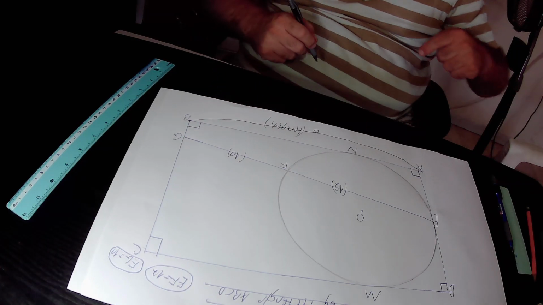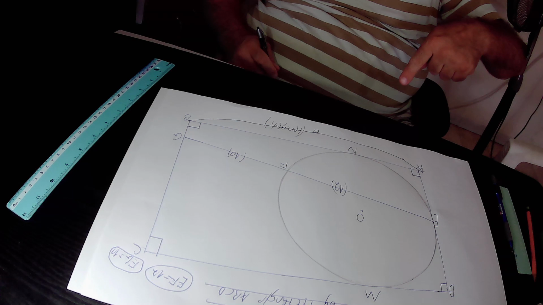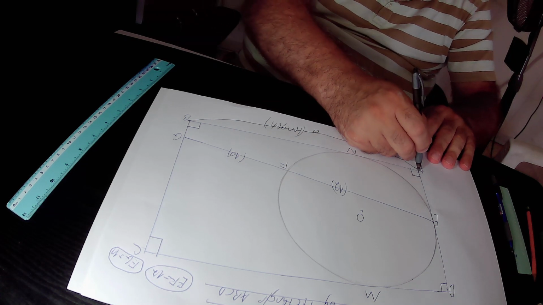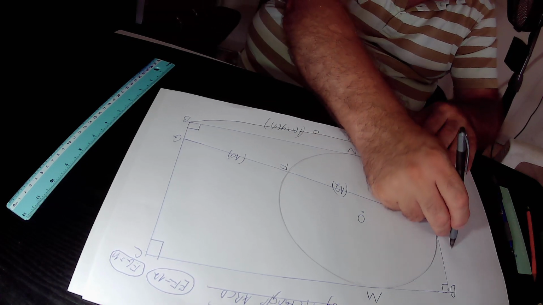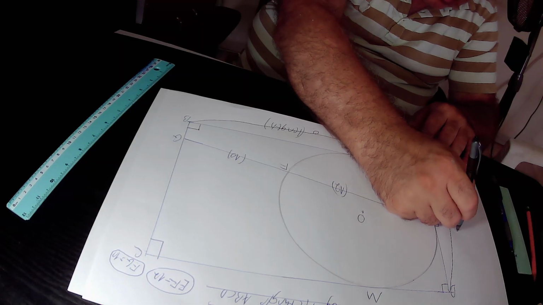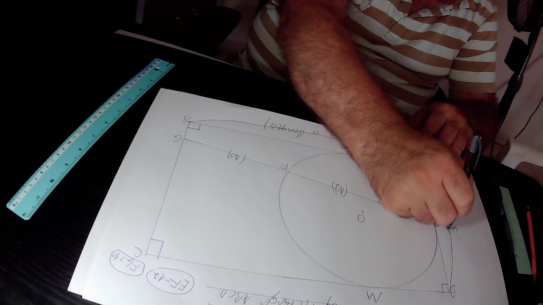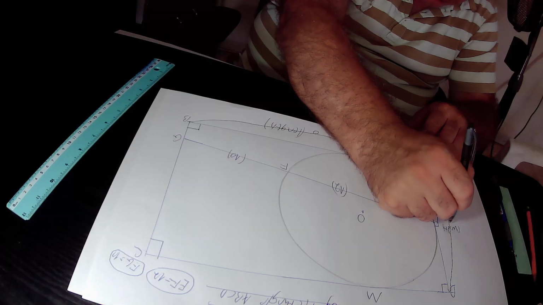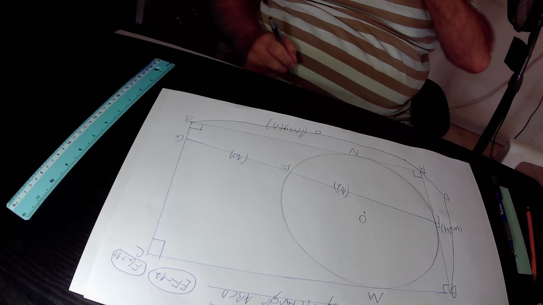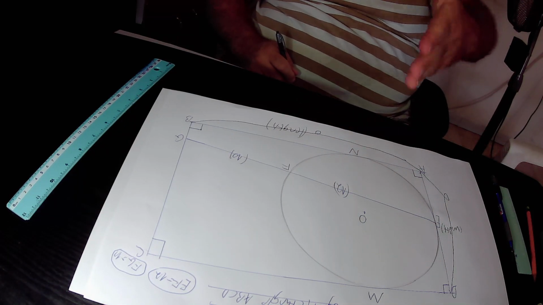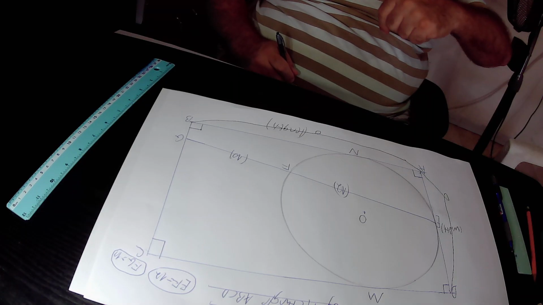And we will define the width of rectangle ABCD as AD, or DA. We define the radius of this circle as R.